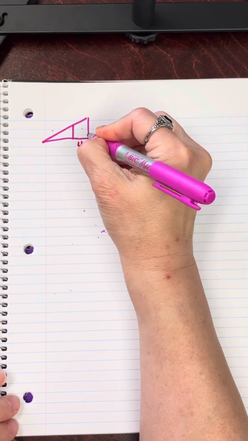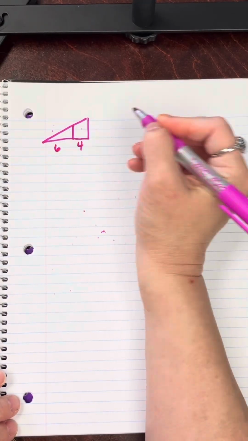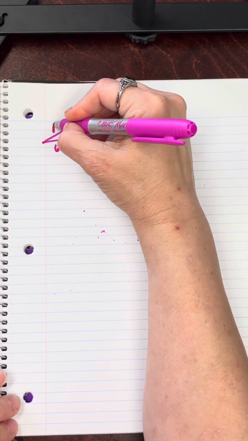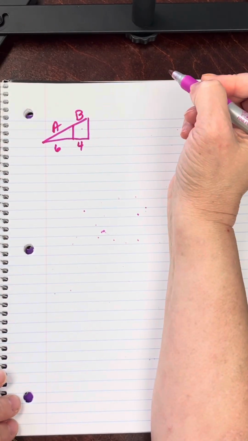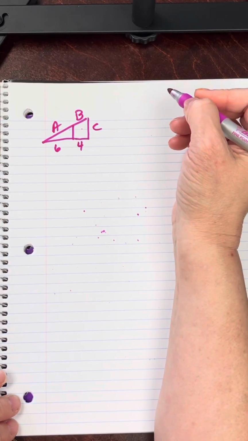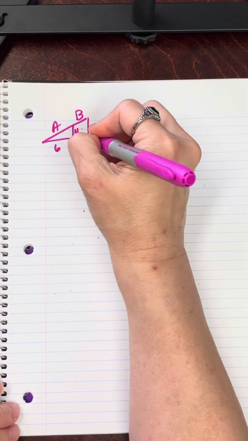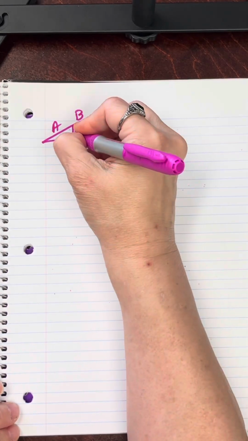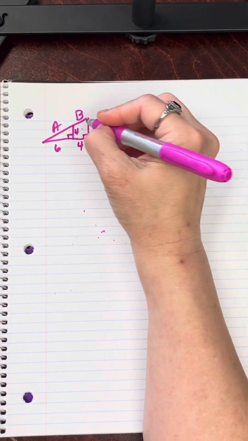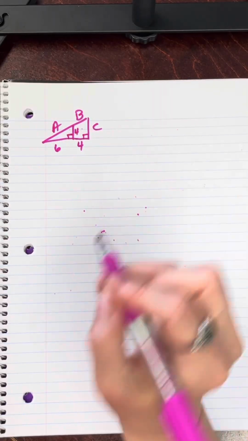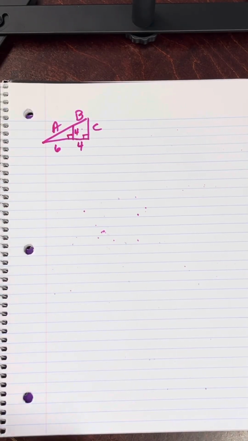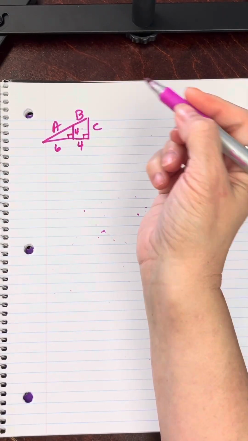So things are labeled 4, 6, A, B, and C, and this one is a 4. And they have clarified that this angle is 90 degrees. This angle is 90 degrees. So both the large and the small triangles are right triangles, so these two angles match up.